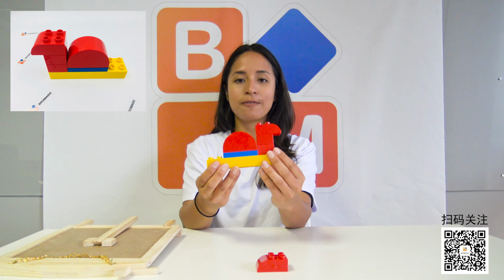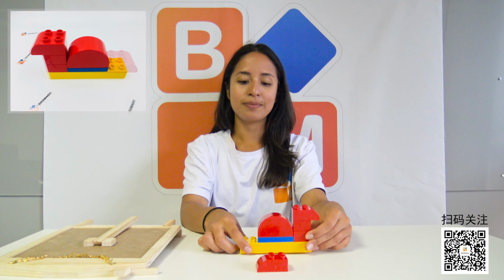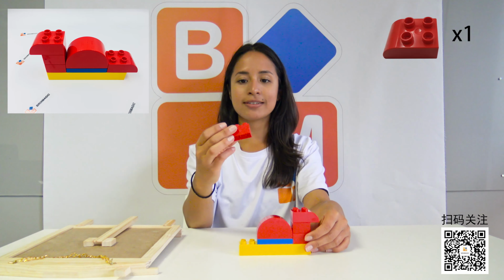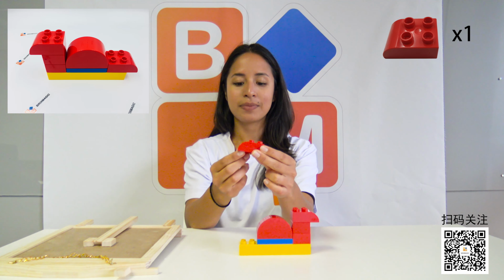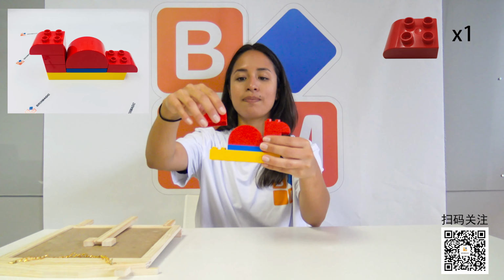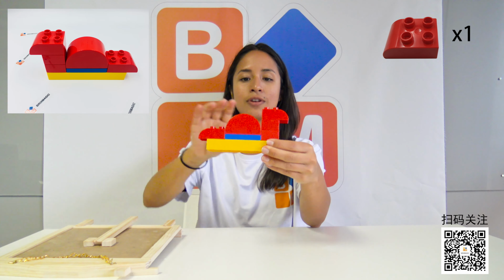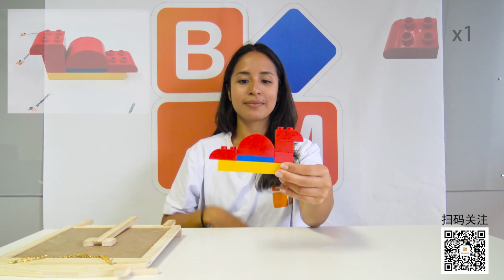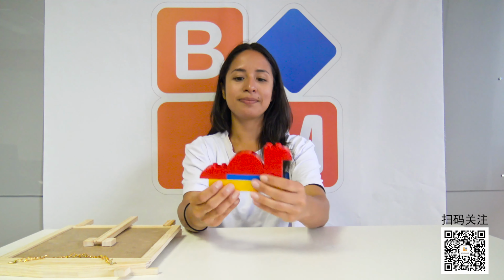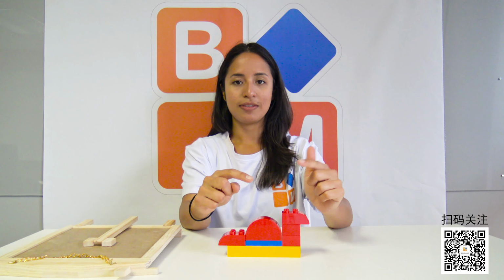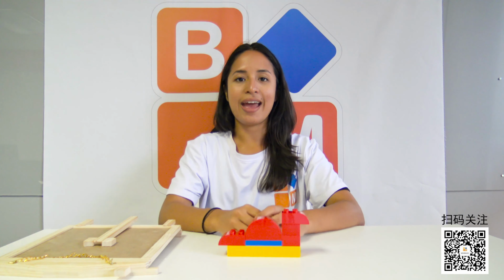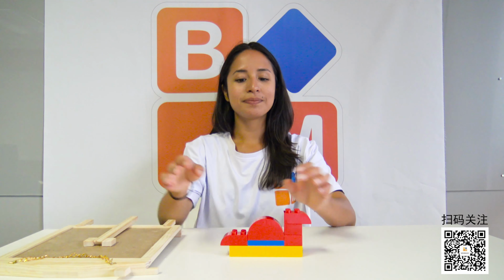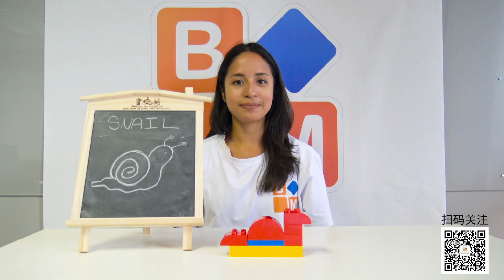And now we want to finish up the tail of the snail by grabbing our last square piece. That's the square with the outward scoop. And you're going to place that right behind the shell of your snail. And that's it. We have our snail. We got the tail, the shell, its body, its head, and that's for the build. So let's go over today what we learned about snails.